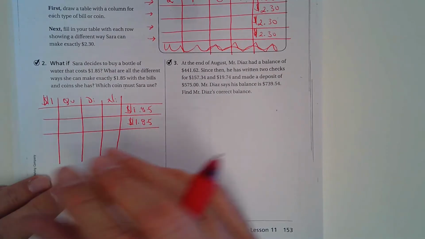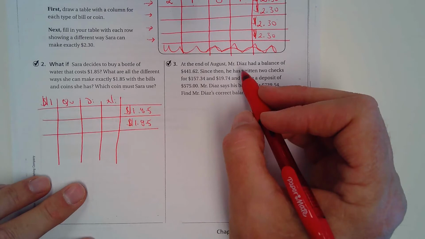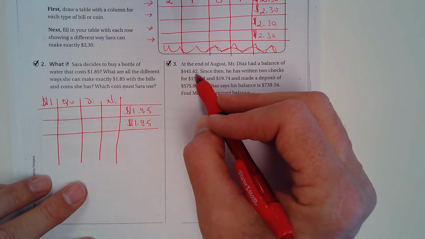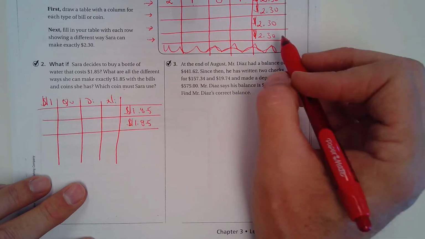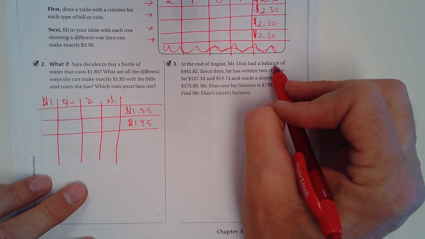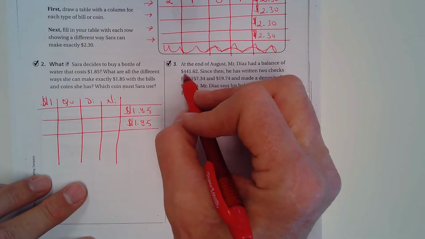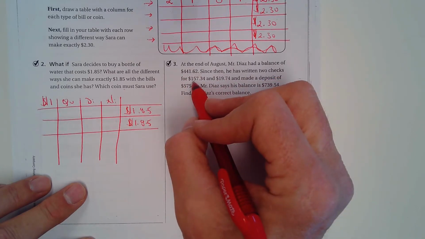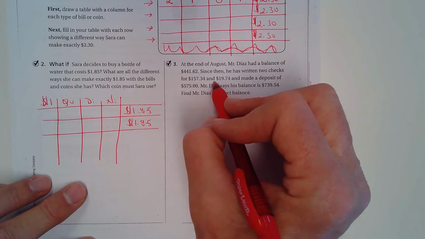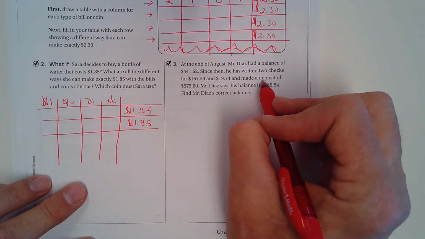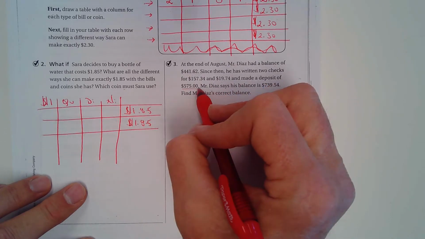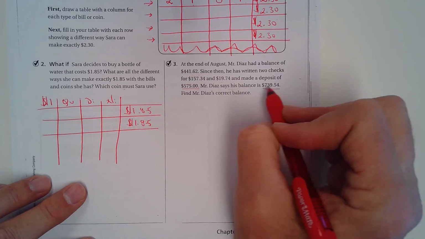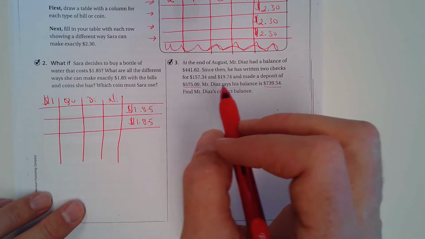All right, then over here it says at the end of August, Mr. Diaz has a balance of $441.62. Now, when they mean at the end of August a balance, that's how much he had at the end of the month. Since then, he has written 2 checks for $157.34 and $19.74 and made a deposit of this much. Mr. Diaz says his balance is this much. Find his correct balance.